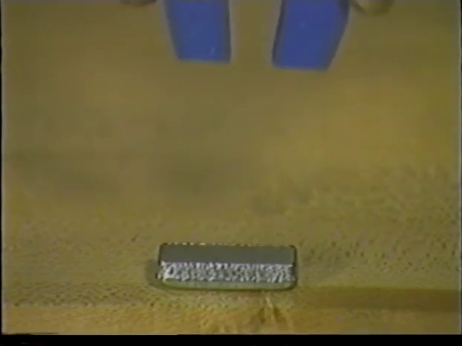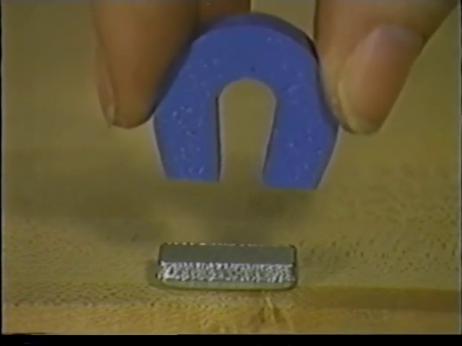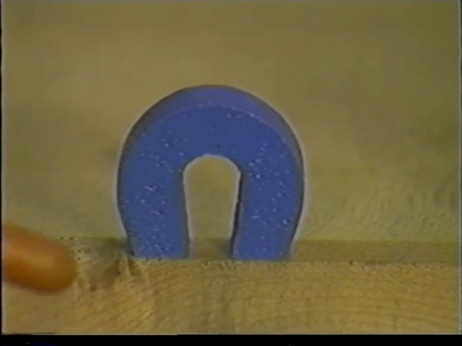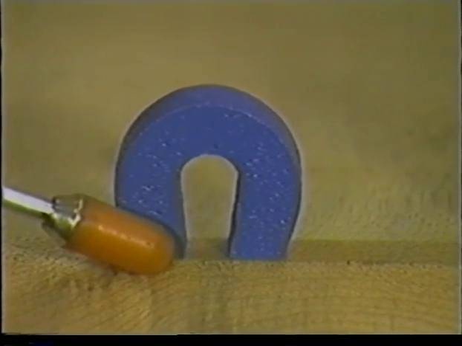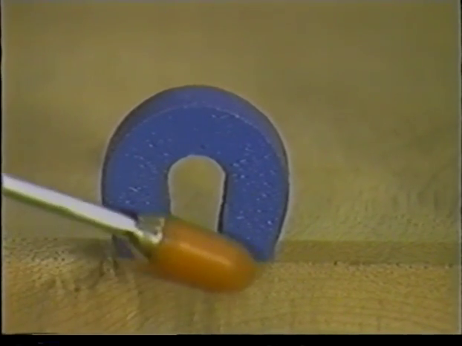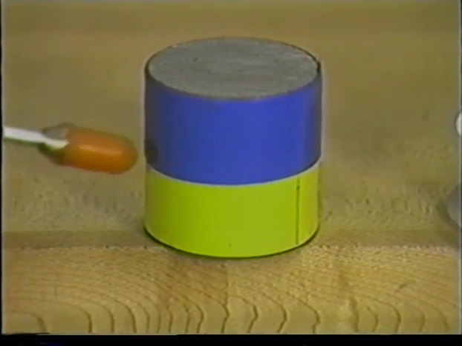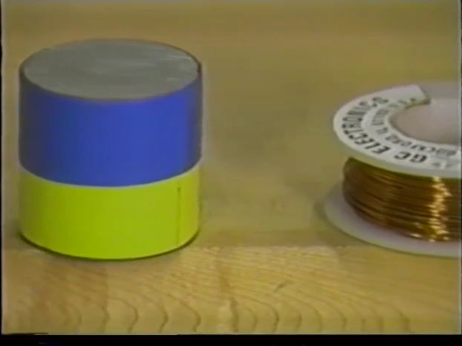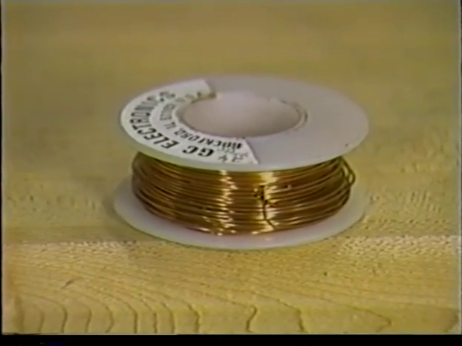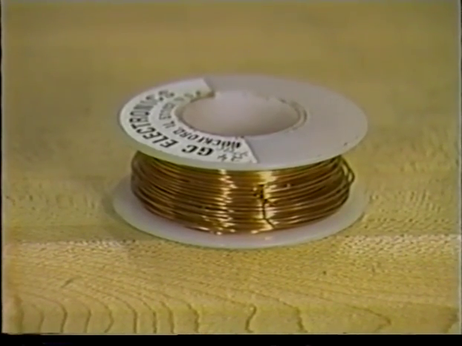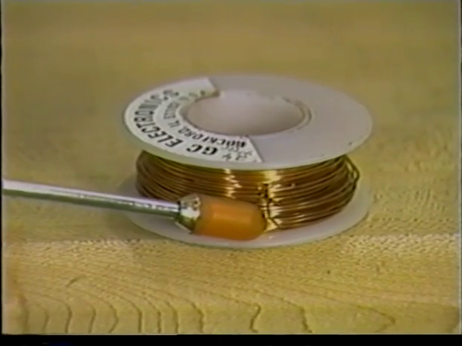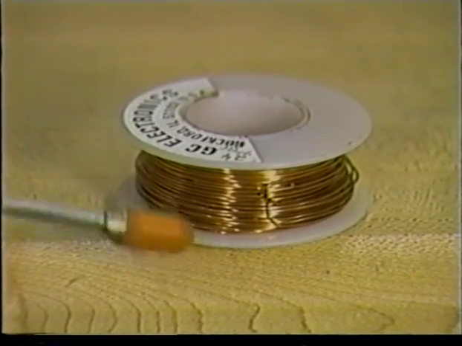You are probably familiar with a permanent magnet. This horseshoe magnet can be used to attract ferrous objects. Ferrous meaning iron-containing objects. Magnets come in various shapes and sizes. You can also use a coil of wire and electric current to produce a magnet. Magnetism plays an important role in the production and use of electrical energy.